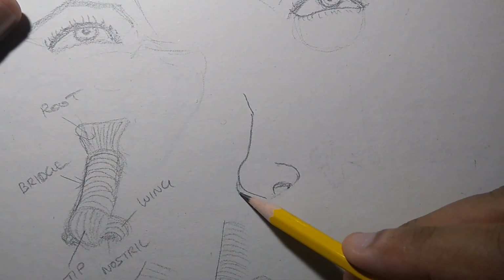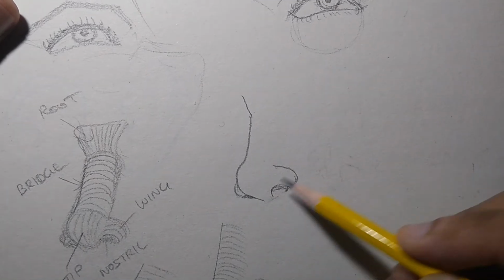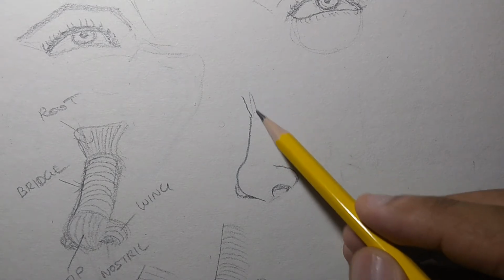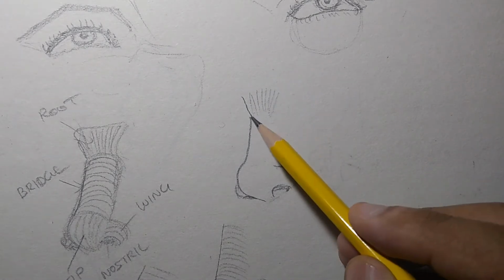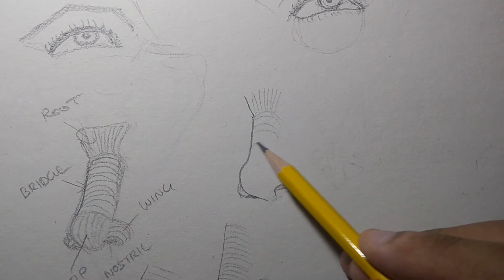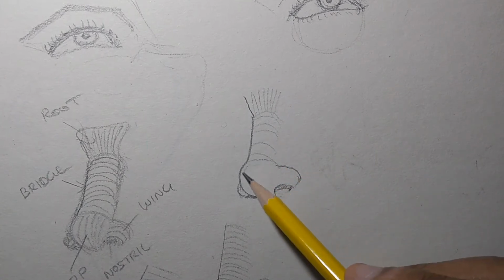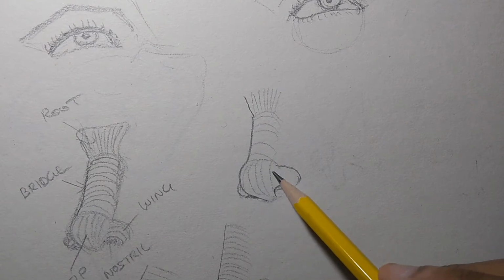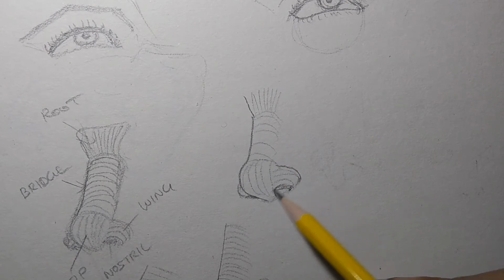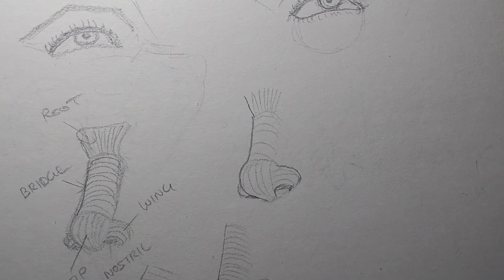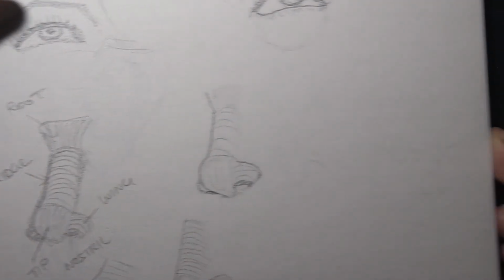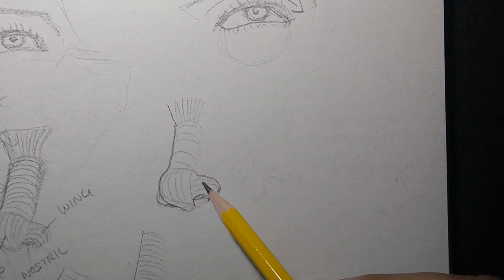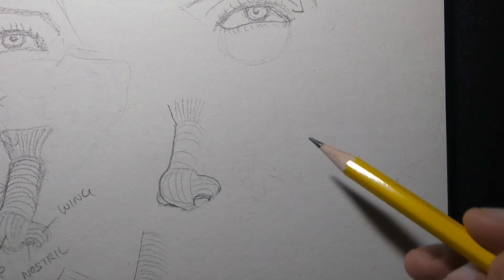Because we are on this side, we only see a part of the other wing, and so again, the form here is like this, the bridge like this, and then here it all converges at the bottom of the nose, and then it all converges here on the wing on the side. So start with the bridge, do the tip, and then the wings, and then the nostrils.